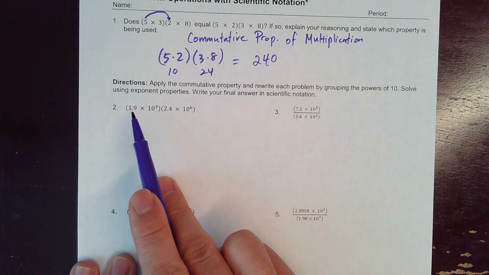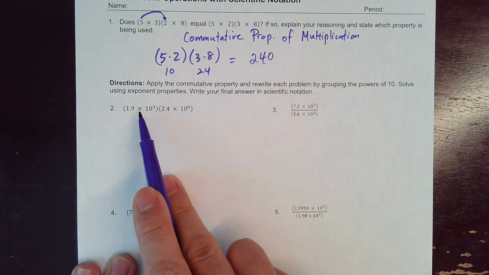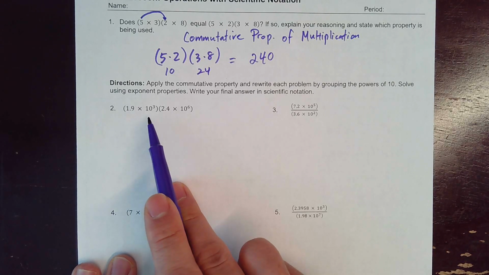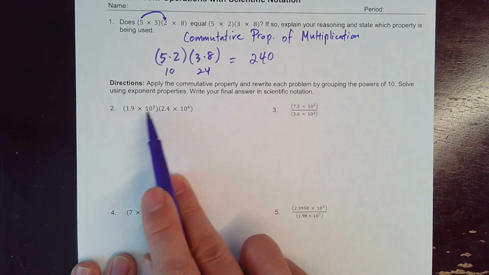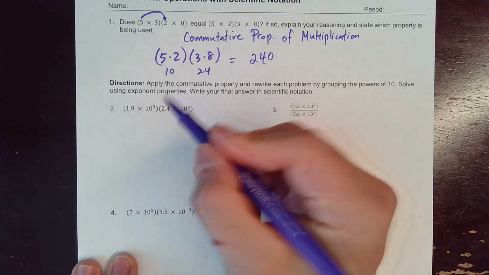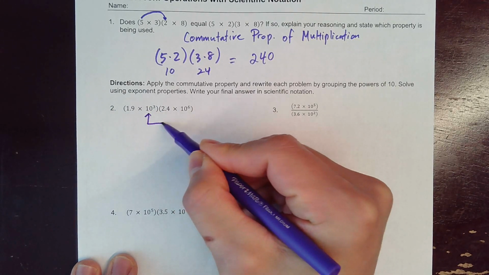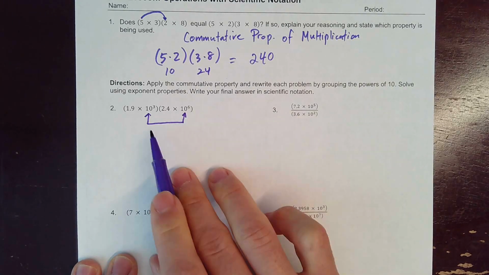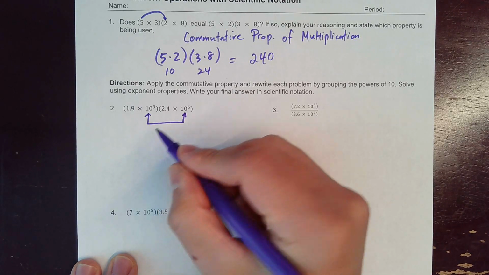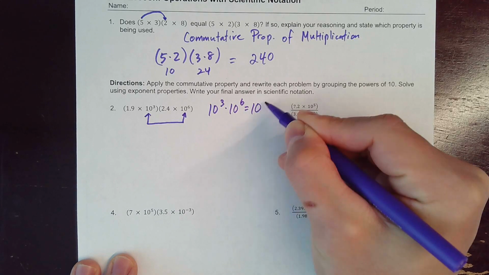Now, again, this only is allowed if every single operation is the same. If this was an addition sign, well, at first it wouldn't even be in scientific notation anymore, but you wouldn't be able to pick and choose which two numbers you want to multiply, right? So in order to do something like number 2, the first thing I want you to take a look at is 10 cubed times 10 to the 6. I'm going to go ahead and calculate that, right? We know that 10 cubed times 10 to the 6 is 10 to the 9.